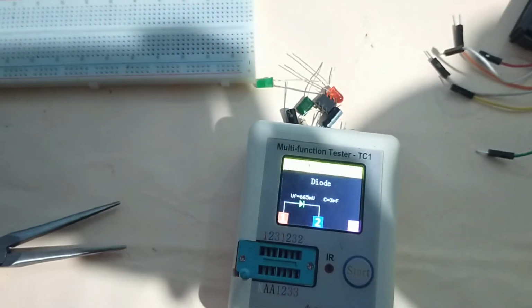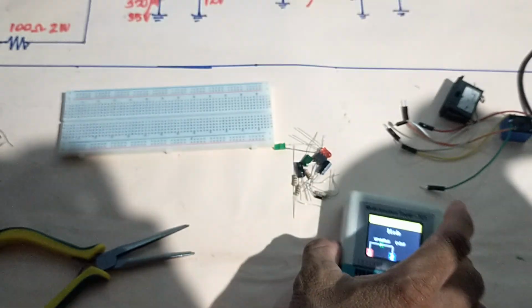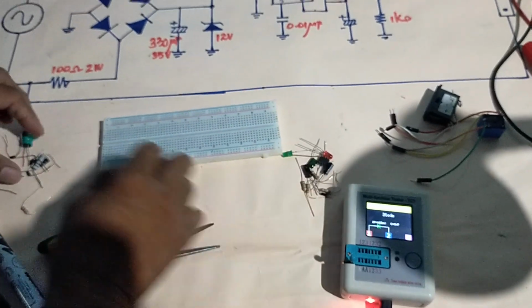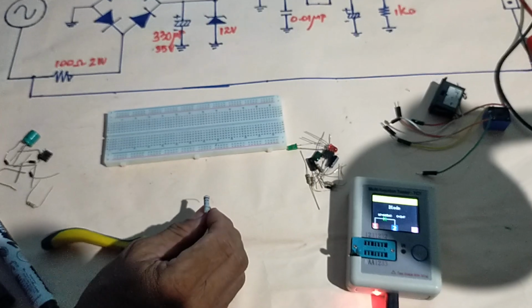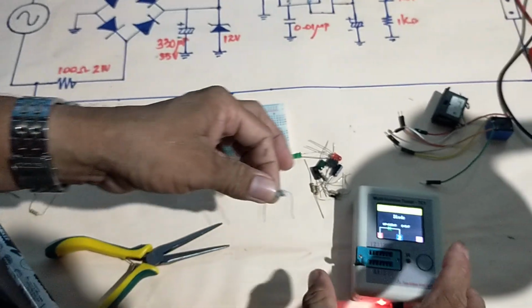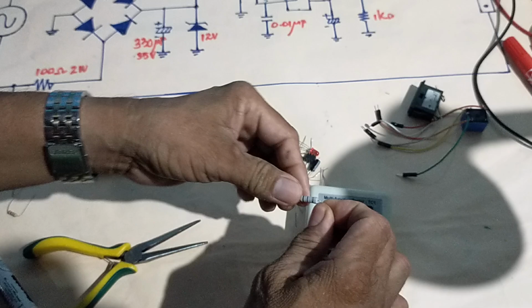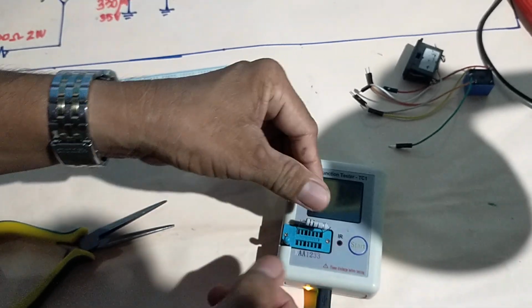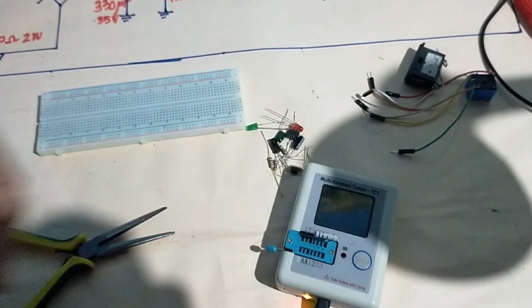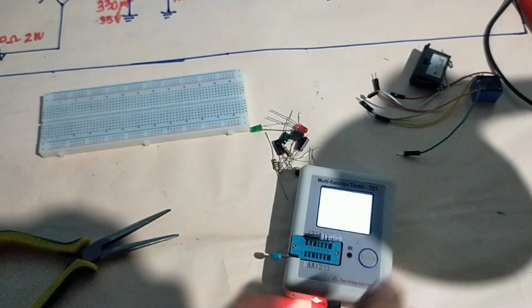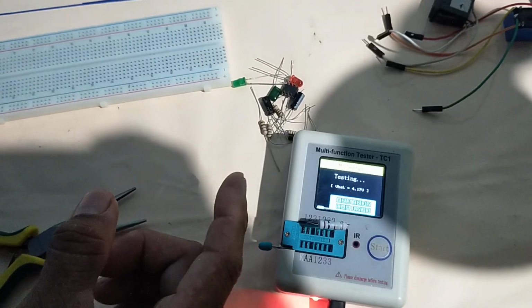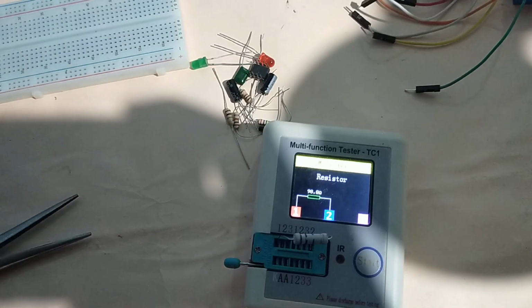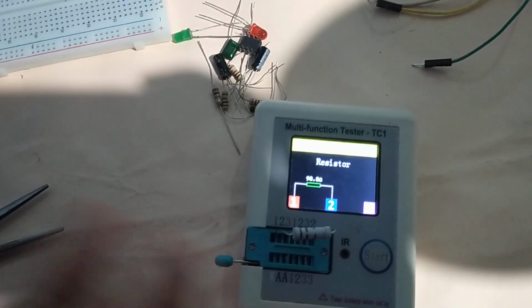Okay? All components here should be measured using this test instrument to verify whether the resistors, the capacitors, the inductors, the diodes are still good. So let us try this resistor. Again, 2 terminals, 1 and 2. Then pull down the lever and press. The reading here is 98.8 ohms. That is the measured value.